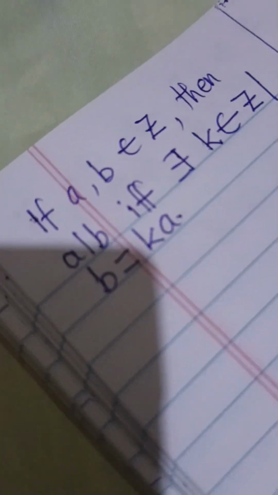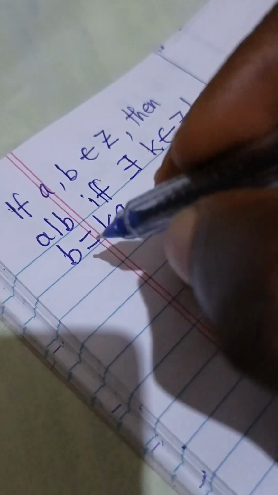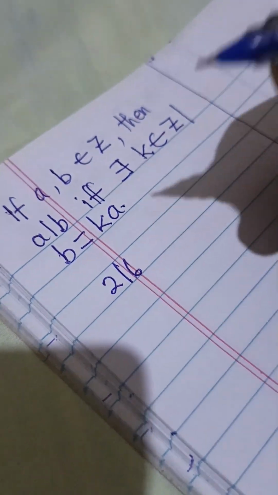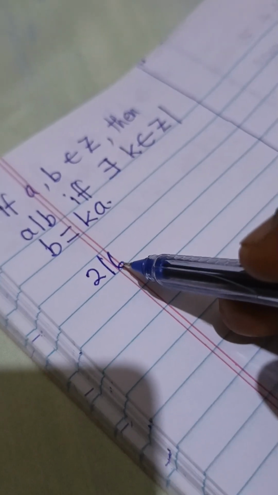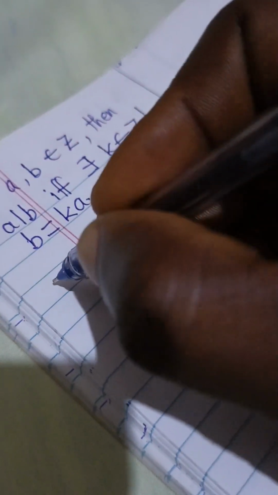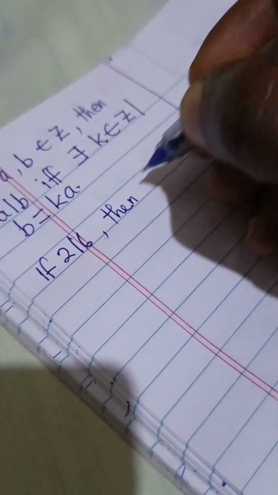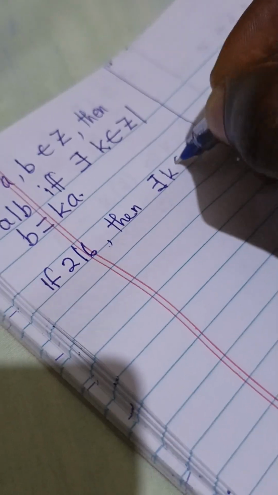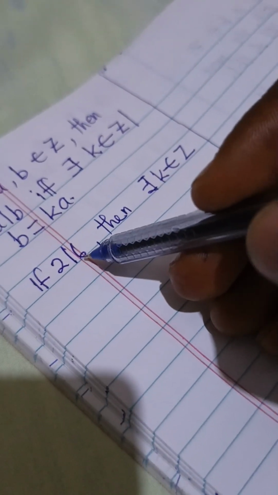Let me make this point clear. If A divides B, let's use numbers. Suppose we know 2 divides 6. What it means is that 6 can be written as an integer multiple of 2. So if 2 divides 6, then there should be a k belonging to Z, because 2 and 6 are also integers.